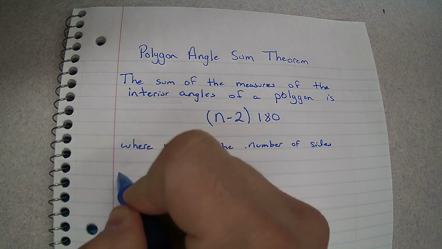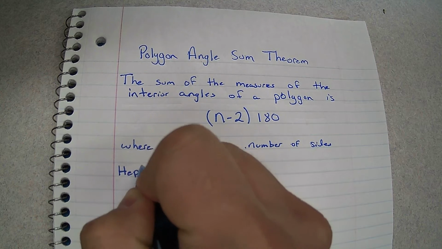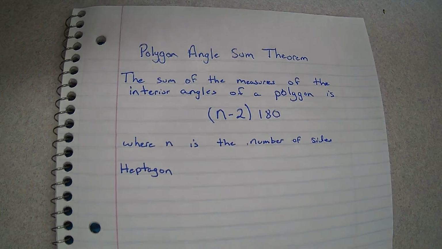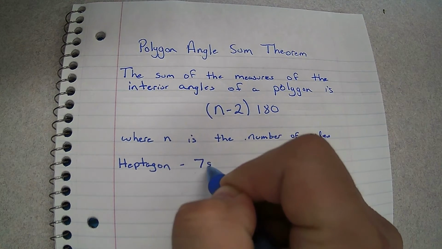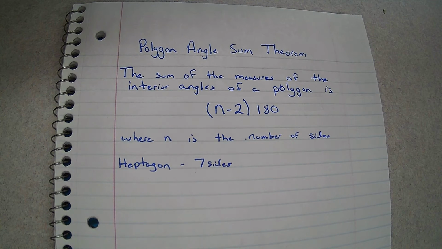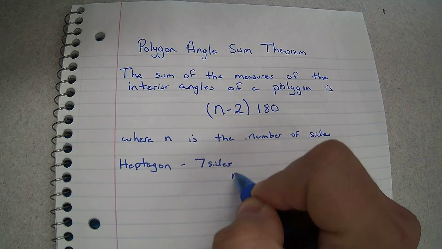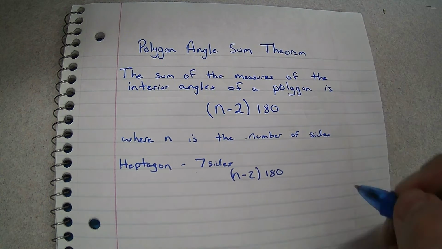So if I want to do a heptagon, first we have to figure out how many sides a heptagon has. A heptagon has 7 sides. So if I want to know how much the interior angles add up to for a 7-sided shape, I take our formula, n minus 2 times 180.